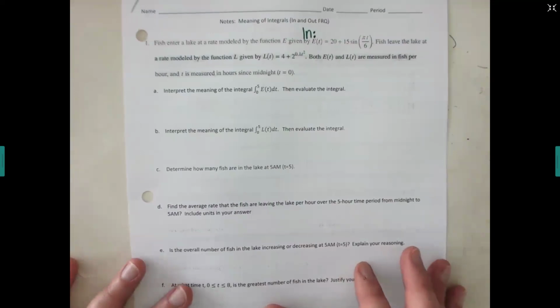It says, fish enter a lake at a rate modeled by E of t. So I want you to write next to the E of t, these are the fish entering the lake. So I'm going to call this my in equation. Okay, because that's the fish going into the lake. Okay, then it says fish leave the lake.